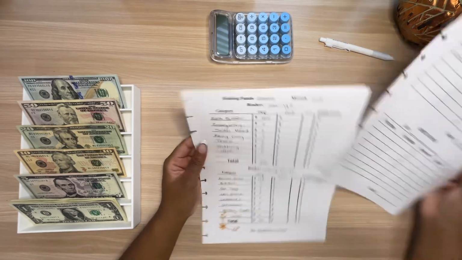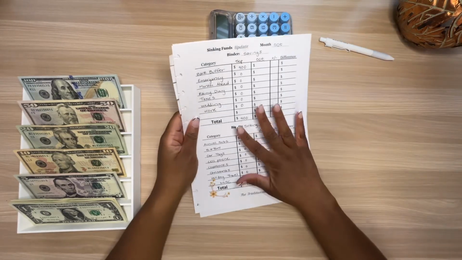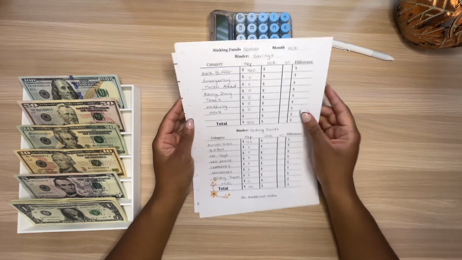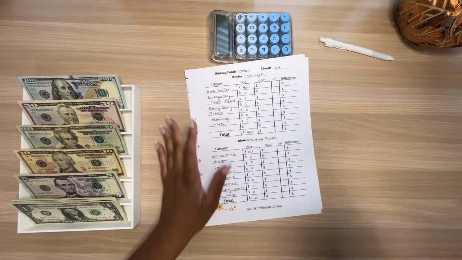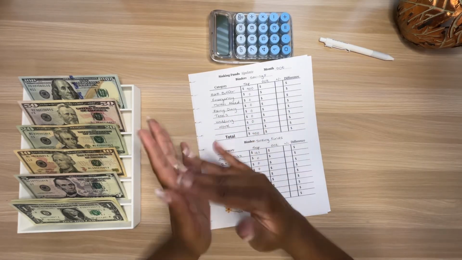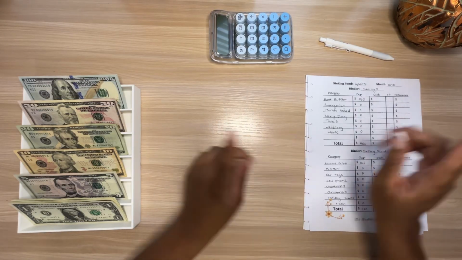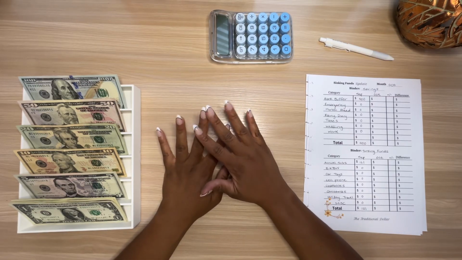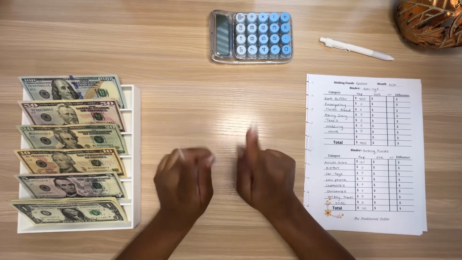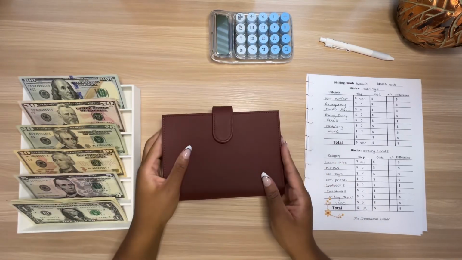Next I'm going to move over to my sinking funds update sheet that I got from The Traditional Dollar. I like to just keep track of how much money I have in each one of my binders and then compare it to last month. I already condensed my Savings Sunday and Mini Monday off camera. So I'm going to start with my savings binder.